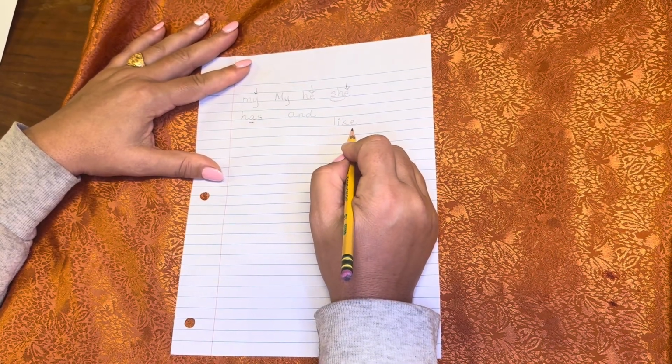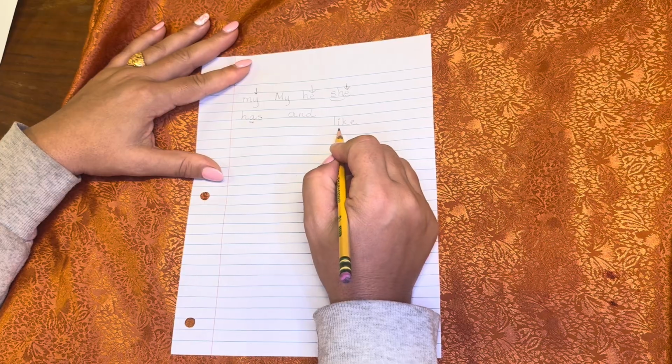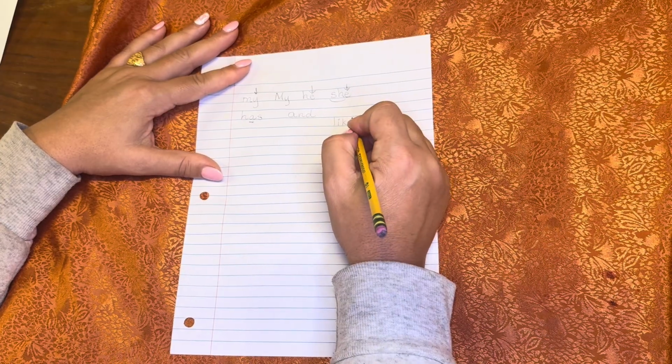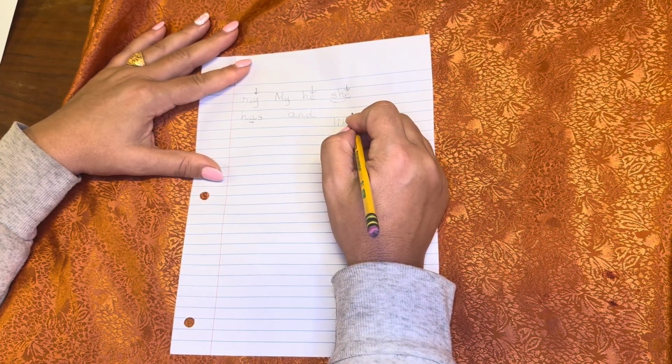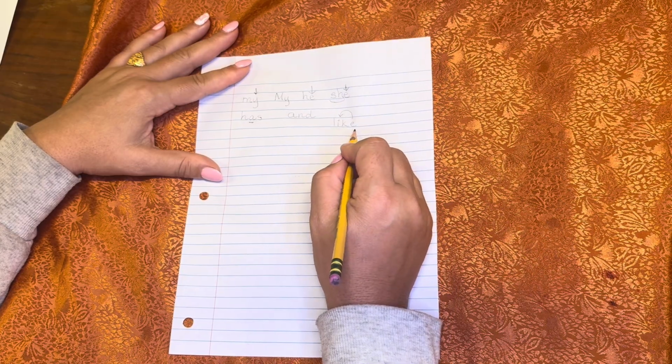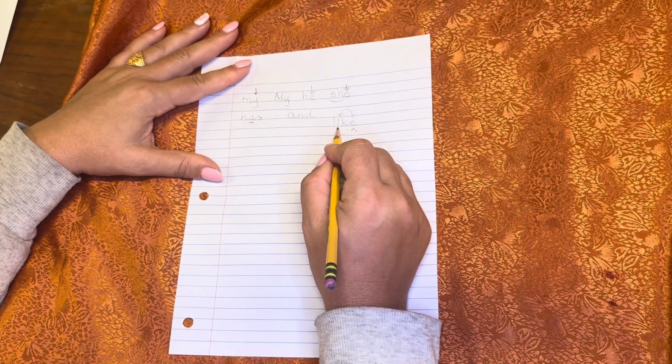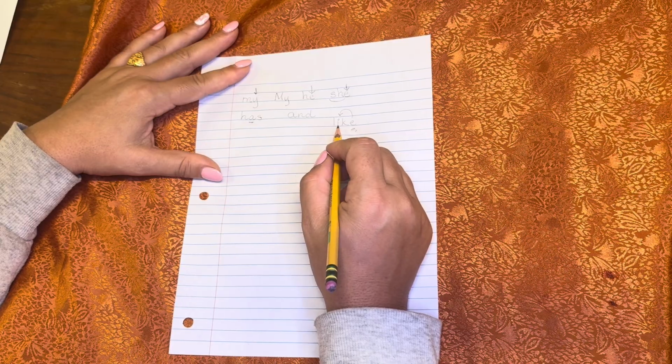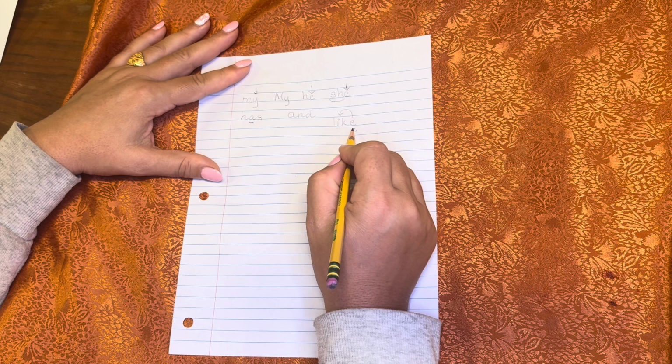And then you guys know the word like. Let's talk about like. Let's go ahead and remember that this is a sneaky E word. The sneaky E goes to the first vowel that he sees and he says, say your name, say your name. So this is like. So that word is like.